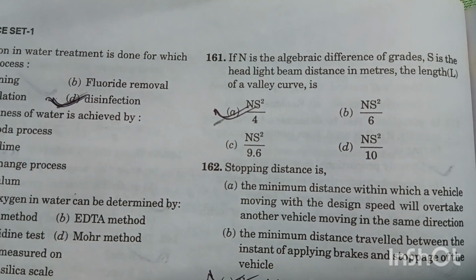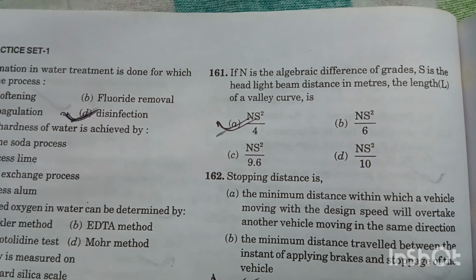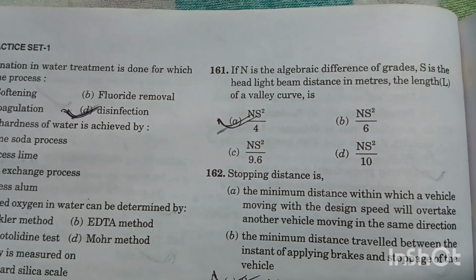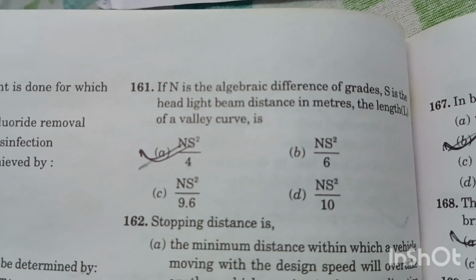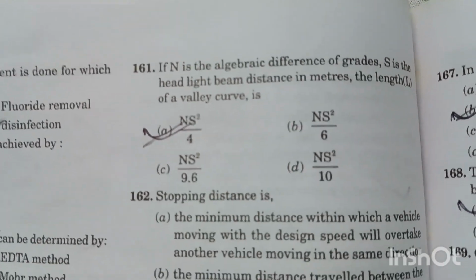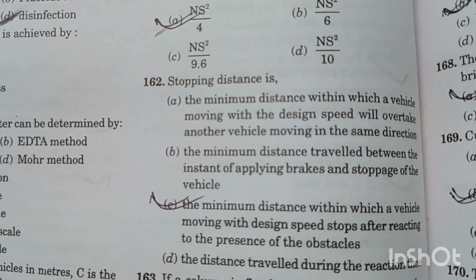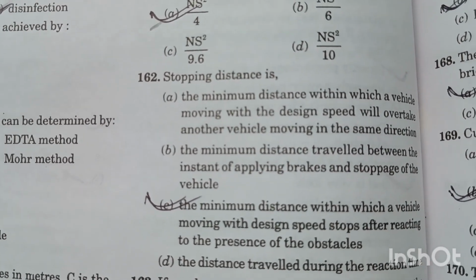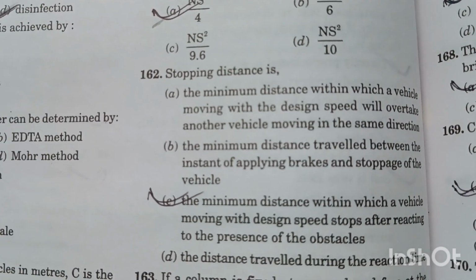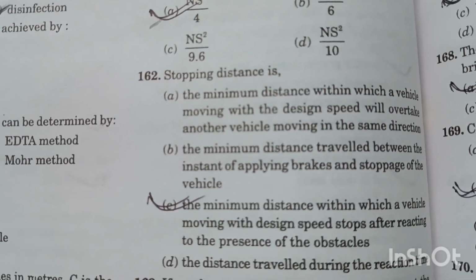Question number 161. If n is the algebraic difference of grades, S is the headlight beam distance in meters, the length of a valley curve is. Option B is the right answer. N square divided by 6. Question number 162. Stopping distance is the minimum distance within which a vehicle moving with design speed stops after reacting to the presence of the obstacles. Option C is the right answer.